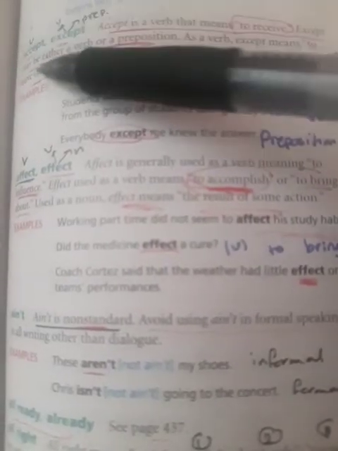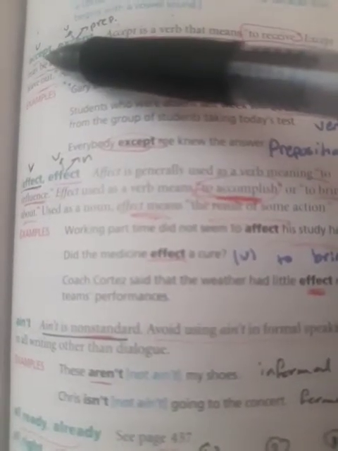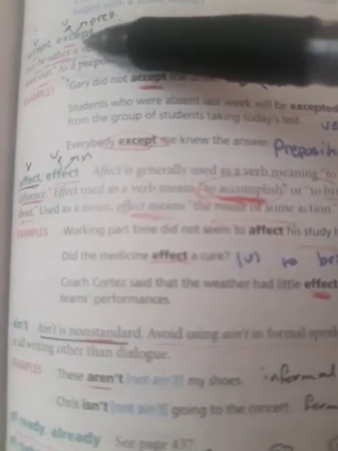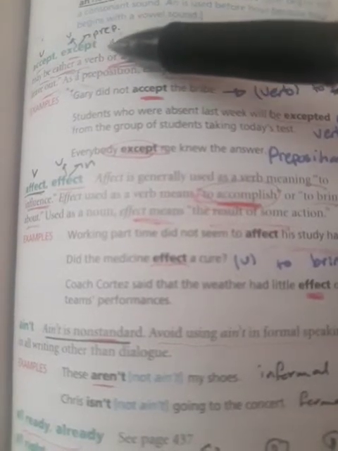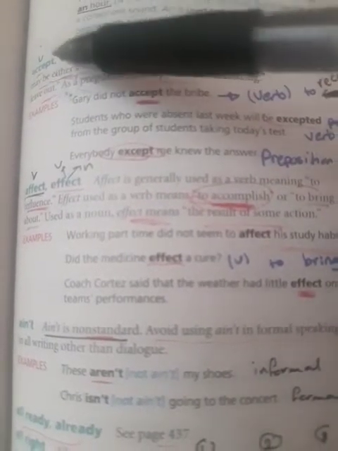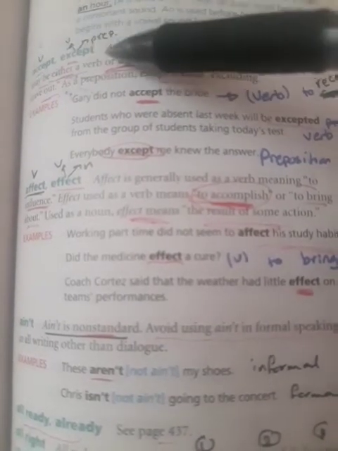Okay, now let's move to other words. Look at page 2a3. Accept and except. Okay, number one, you have to write, guys, any note written on my book, you have to add it in your book. Okay, guys? Now, accept and except. You know that accept is a verb, right? And except may be used as a verb or as a preposition. So right above the word accept, write verb, and right above the word except, write verb and preposition.